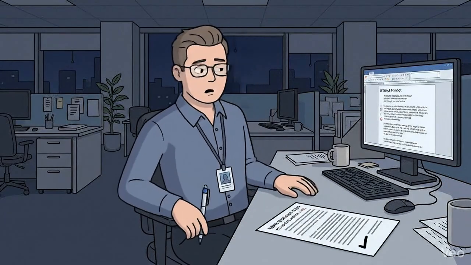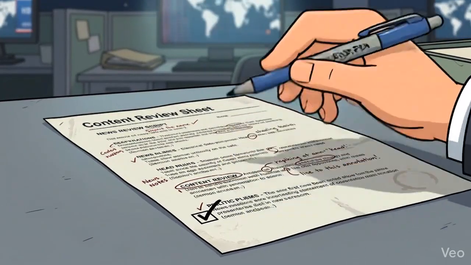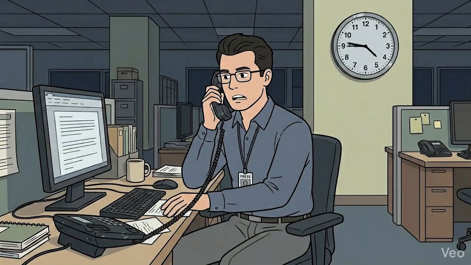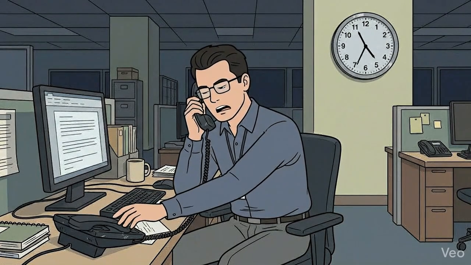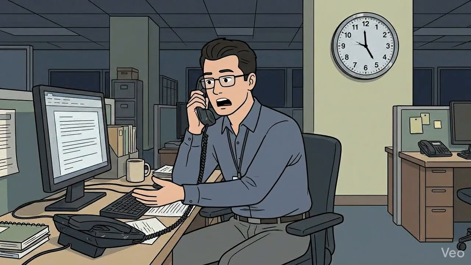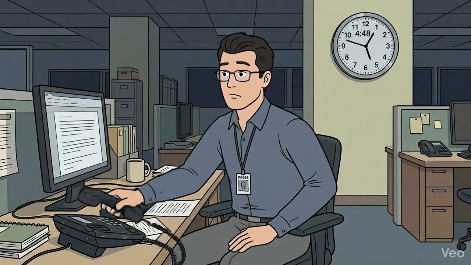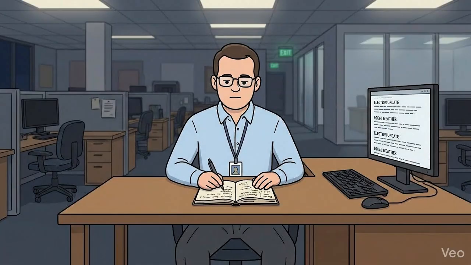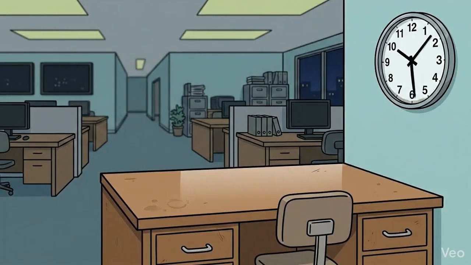The completed content review sheet serves as proof of thorough verification before the broadcast goes live at the set time. Calling the control room confirms overall readiness and coordinates efforts to meet the broadcast schedule deadline efficiently. Updating your personal log records the studio check timeline and helps manage future deadlines more effectively in daily reports.